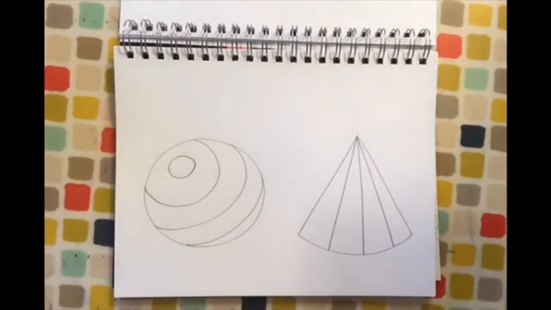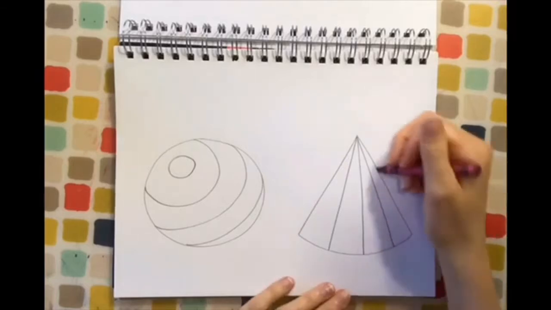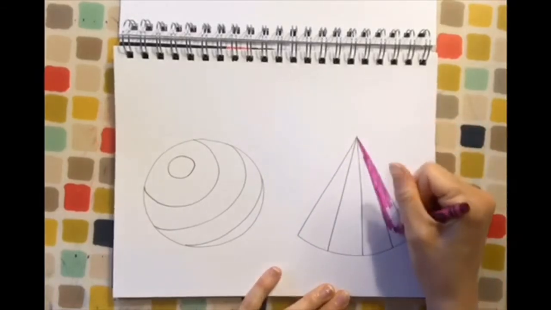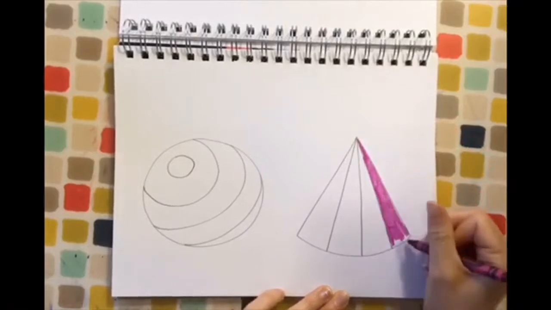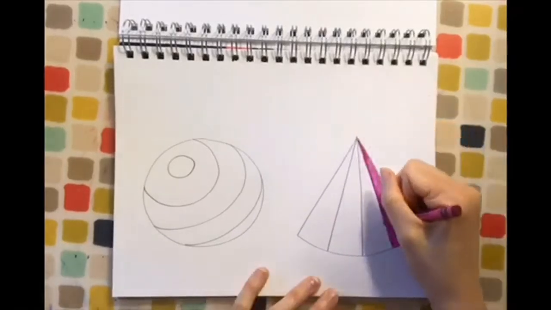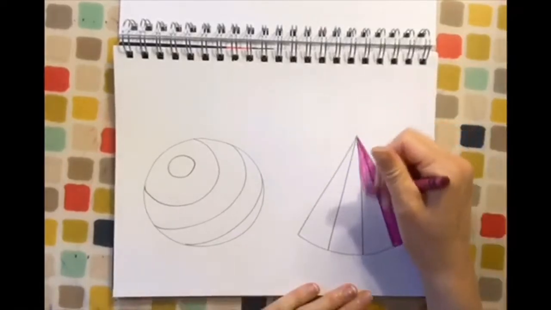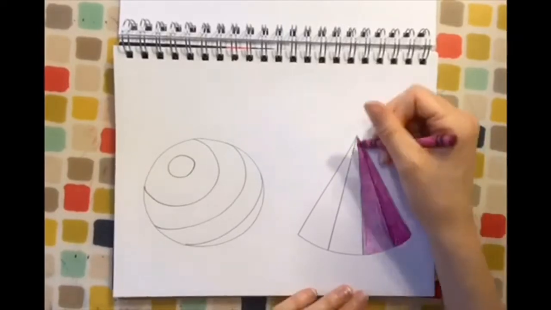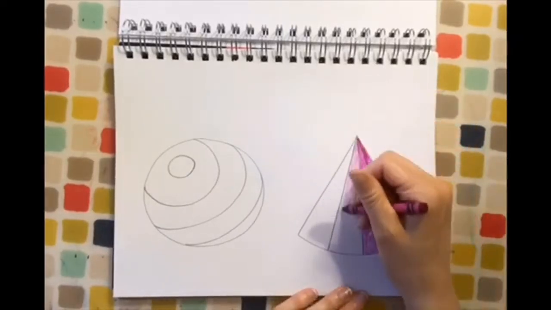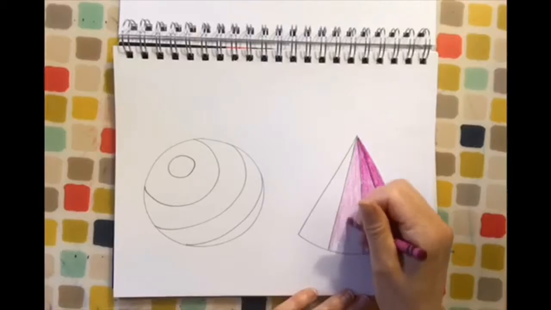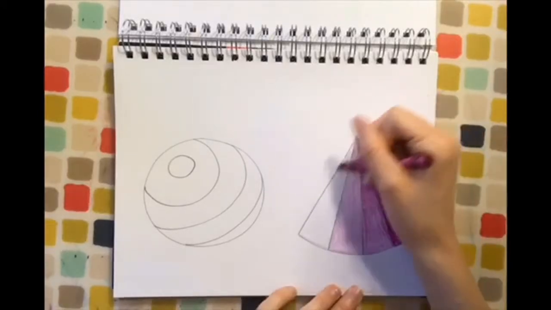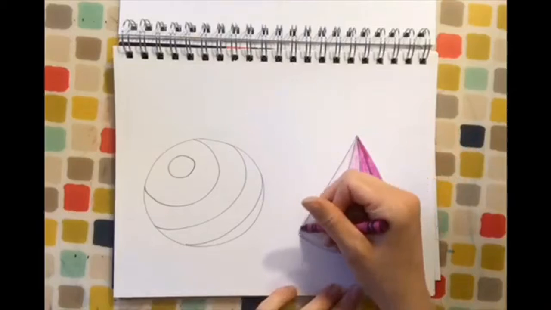So if our light is coming from the left, then we are going to draw the darker shades on the right and the lightest shades on the left. So I'm going to start with the cone, and I'm using the same color, but I just pressed really hard on the right, and then I draw a little bit lighter to the left of that, and then a little bit lighter, and then for that last segment of the cone, I'm going to color it in really, really lightly.